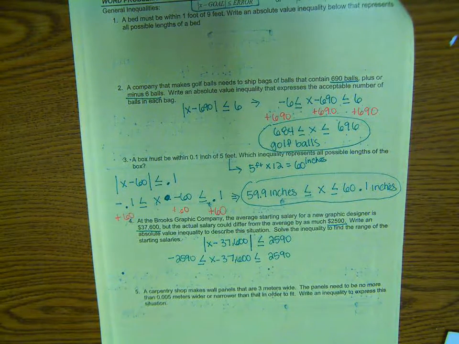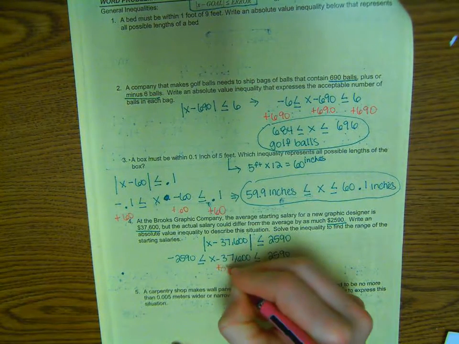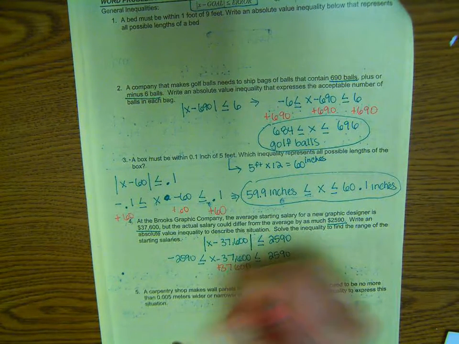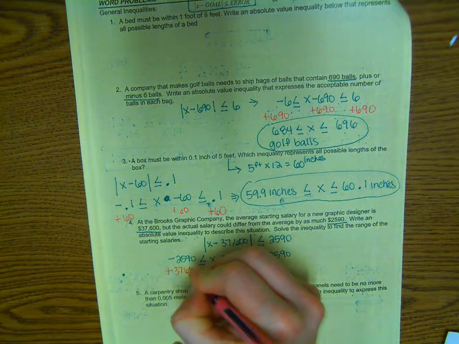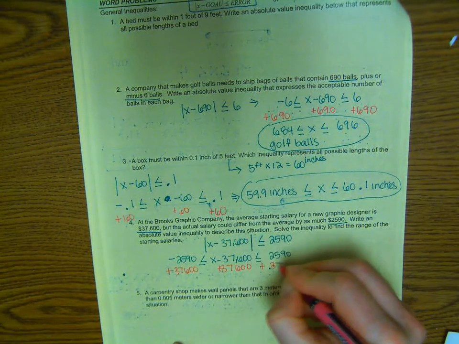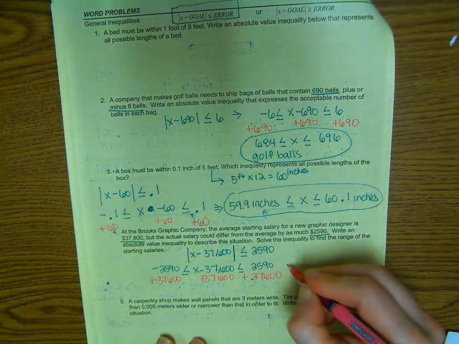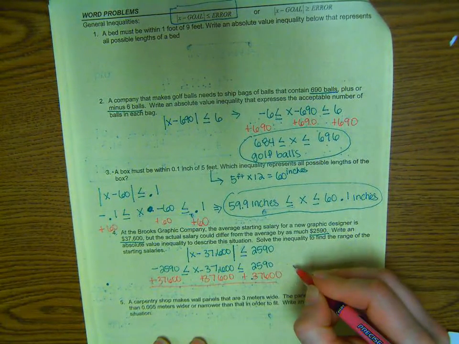Okay, so now let's add 37,600 to all of the values, all of the parts of the compound inequality. And once we're done, we're going to make sure we include labels in our answer.